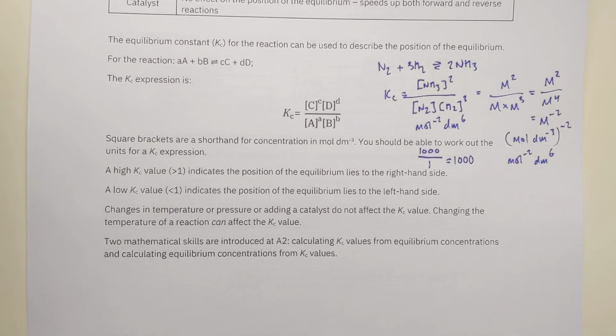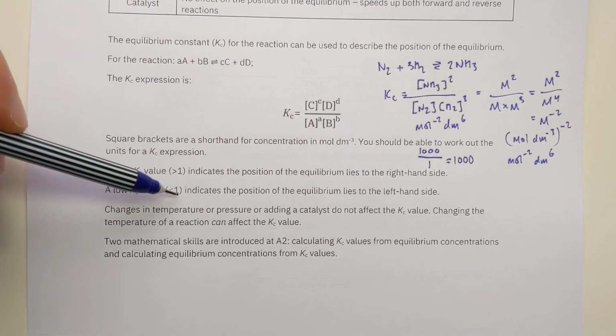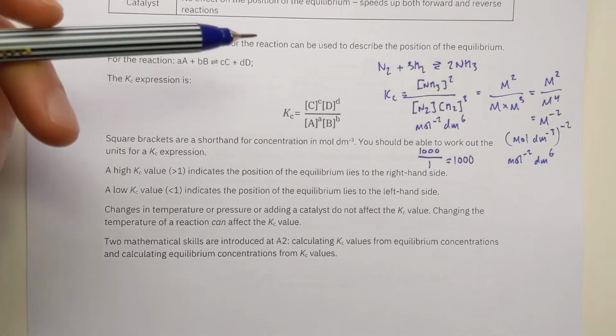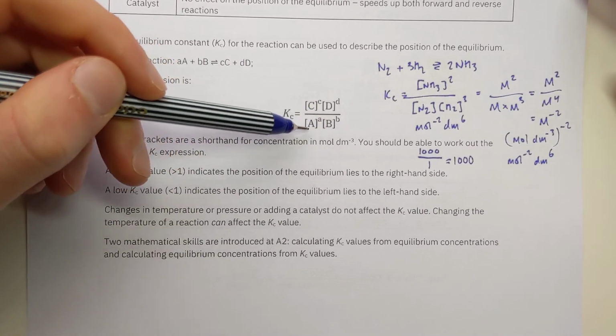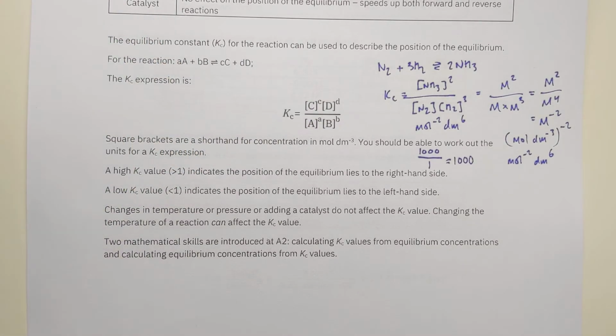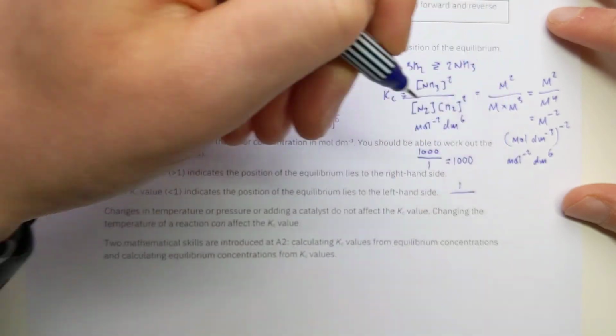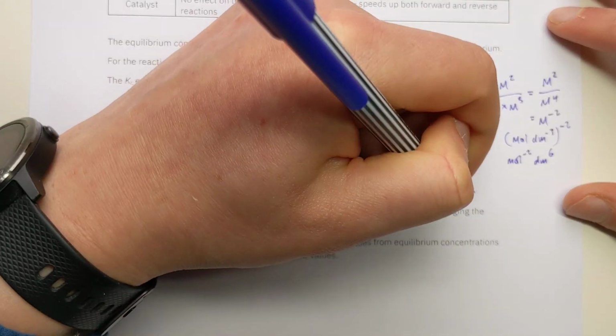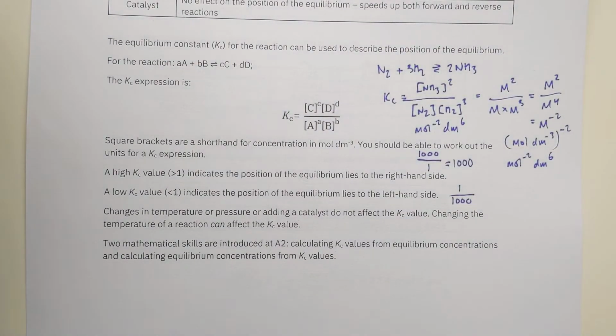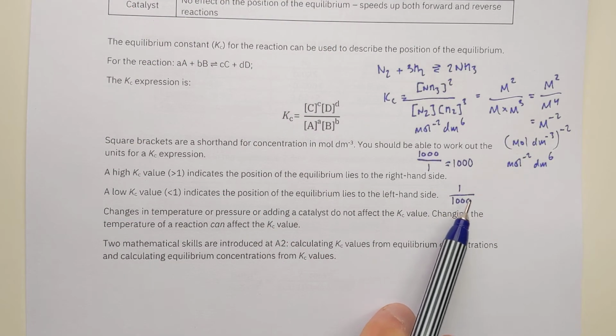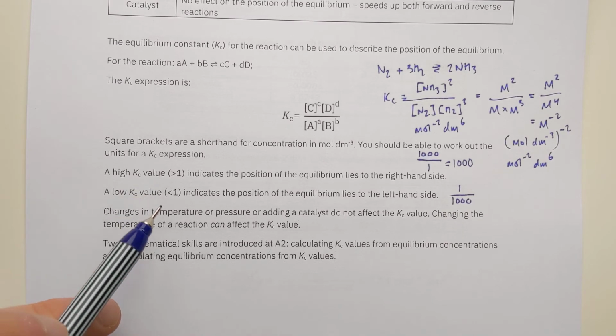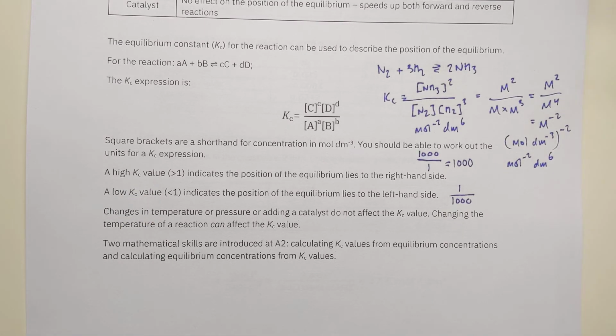Turning it round, a low Kc value indicates the position lies to the left hand side. So that means low value means less than 1, because if we imagine the reverse case, if I had lots of the reactants but not very much products, an example figure might be 1 for the top line of the fraction for the products and 1,000 for the bottom line for the reactants. So that's clearly a very bottom heavy fraction, which means a very small number, much less than 1. So the value, whether it's above 1 or below 1, gives you an idea whether your equilibrium is to the right hand side or the left hand side.